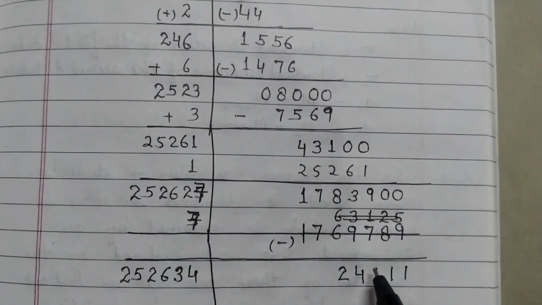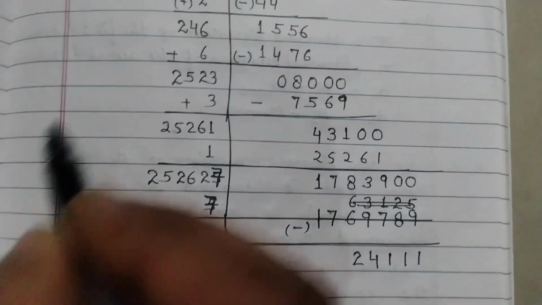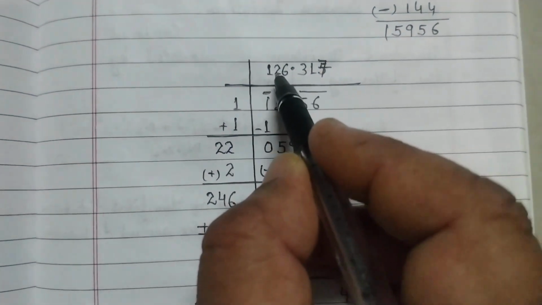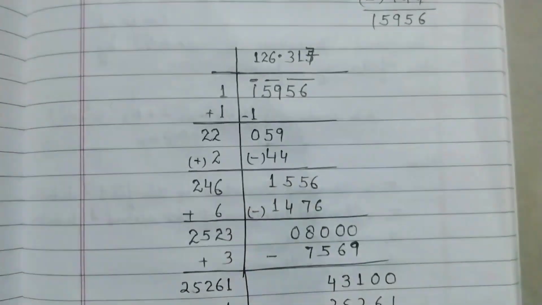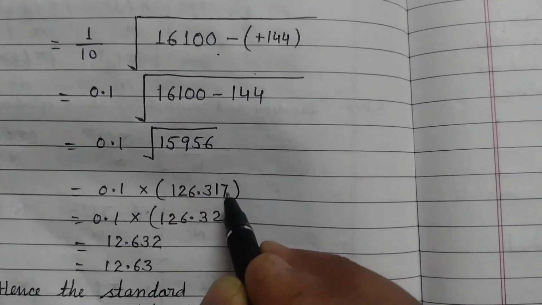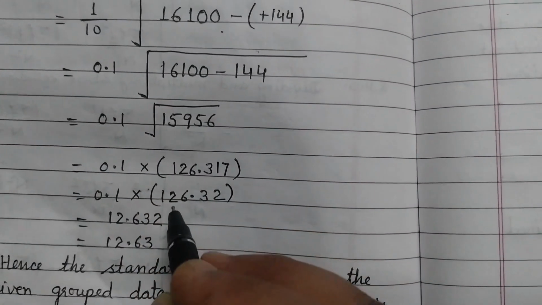So in this way the square root of 15,956 is found to be 126.317. Here I have written 126.317. This is the square root value of 15,956.